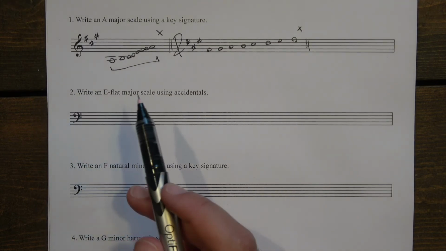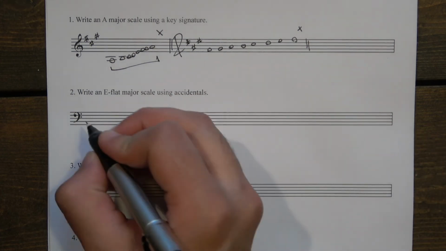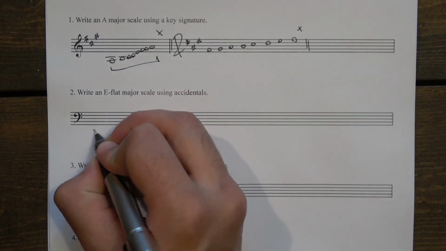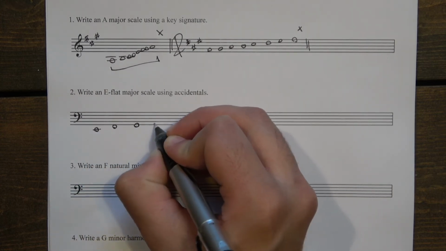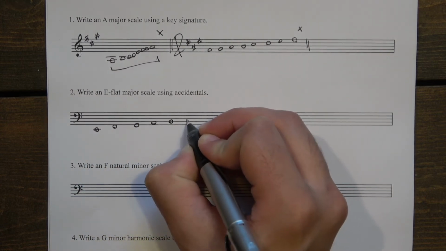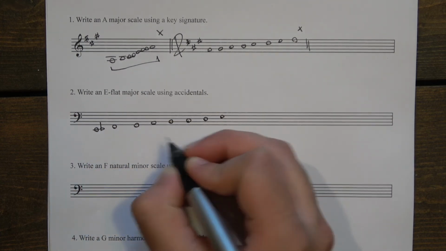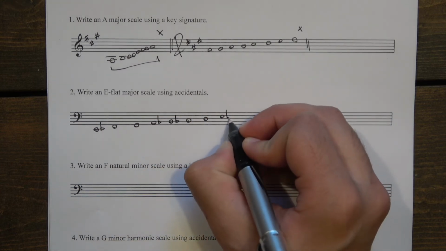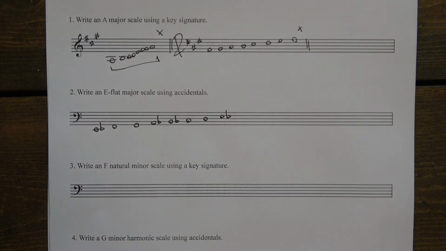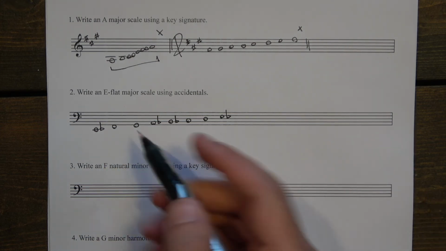Question 2. Write an E flat major scale using accidentals. So no key signature. I have seen students do strange things such as this. Now, if you think that's right but something looks off, you're right.